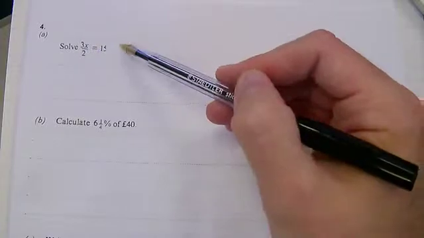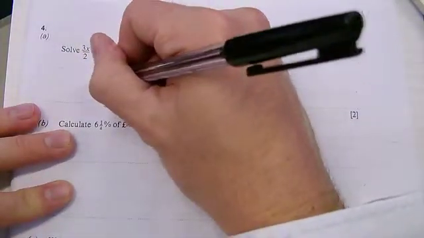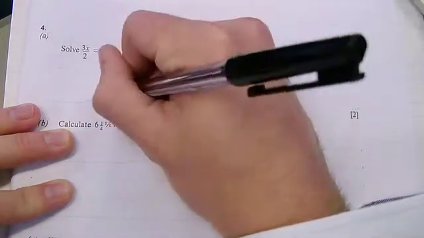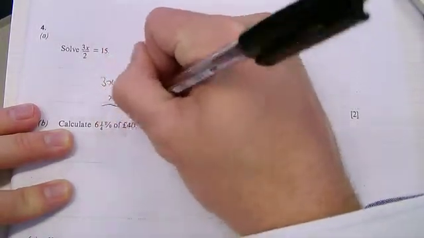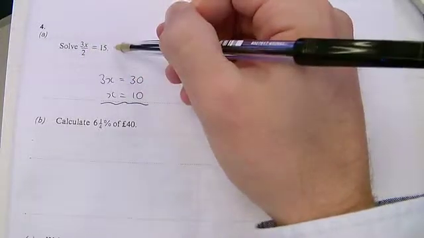Take this over 2 over first because the 3 and the x are both over 2. So when I take that over, I get 3x is equal to 30, and then x is equal to 10. Check. Chuck it in. 3 times 10 is 30. Divide that by 2 is 15. Yeah, that's what I've got.